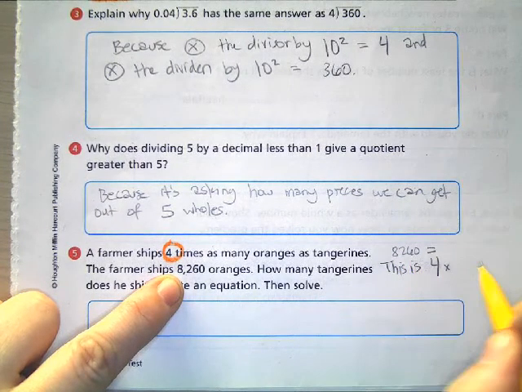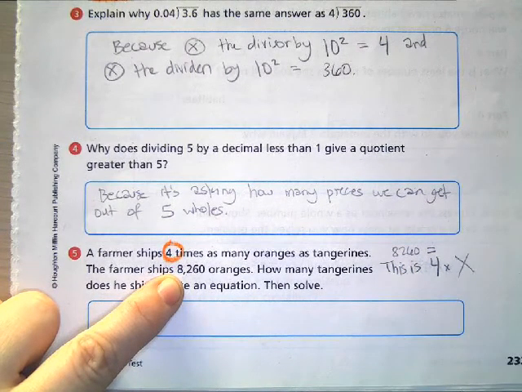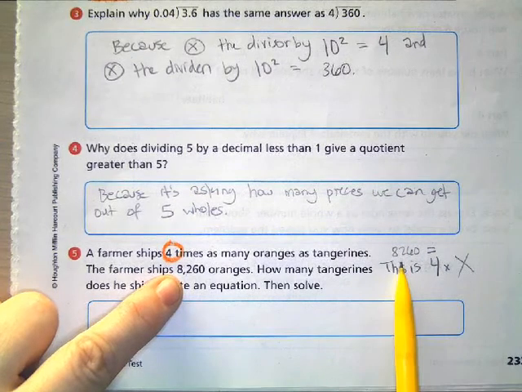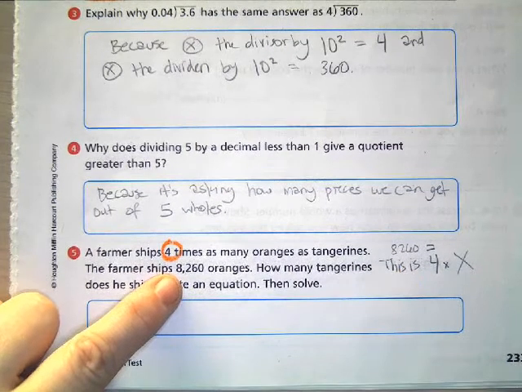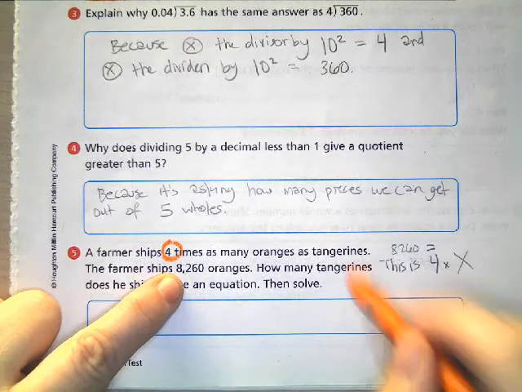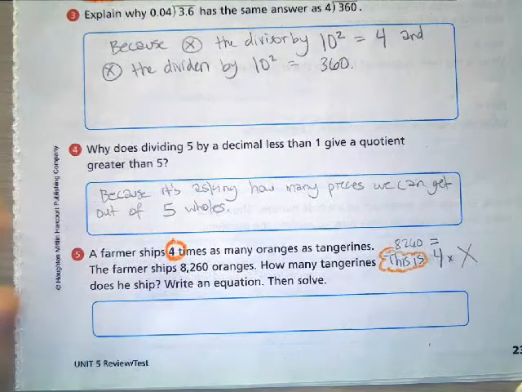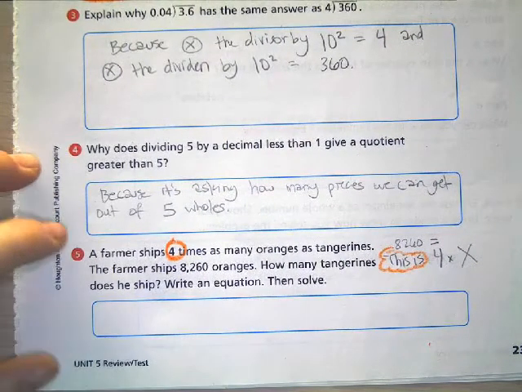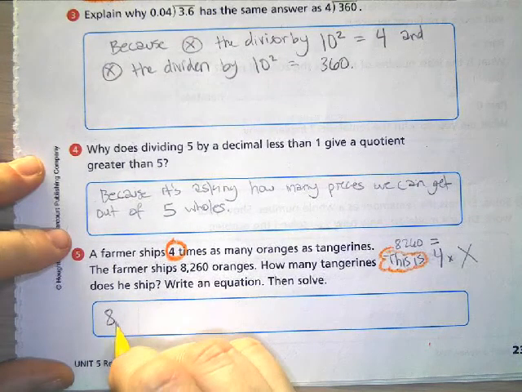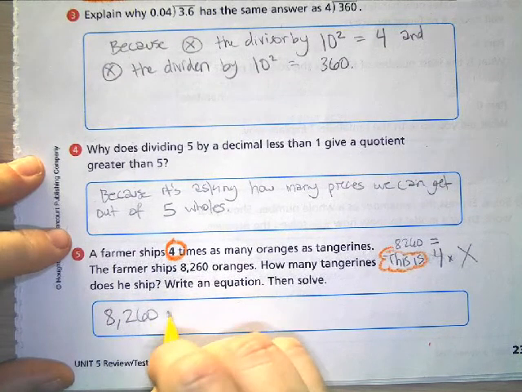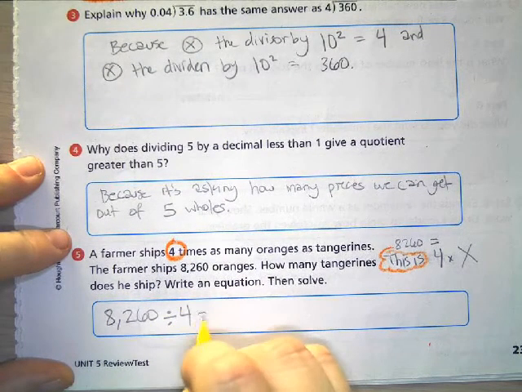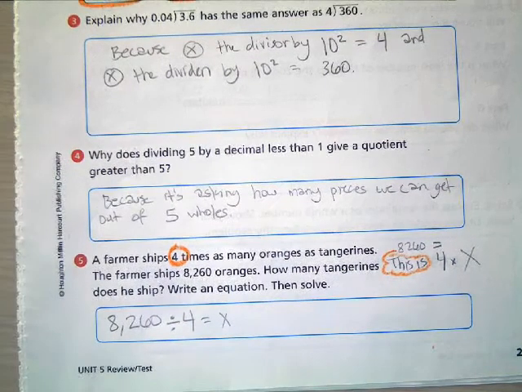So it means the 8260 equaled 4 times x, whatever that is. So that seems really complicated, and so when we use the word this is, remember that it's a turnaround phrase, and so we're going to use the division. So we take 8,260 divided by 4 equals x.